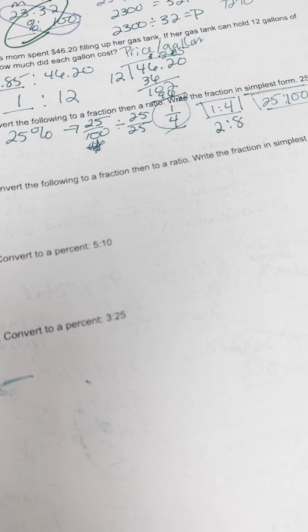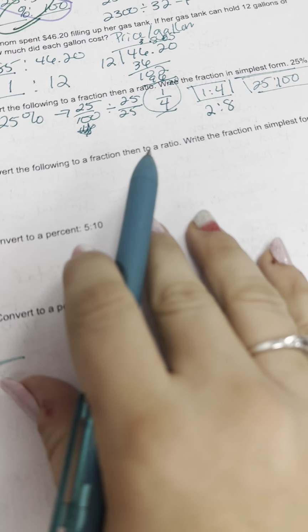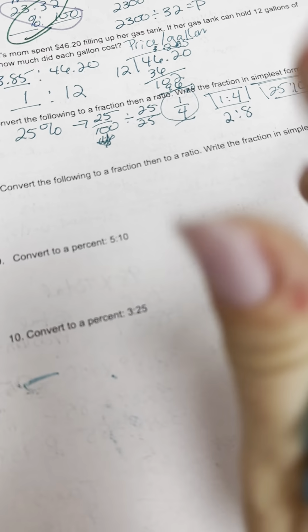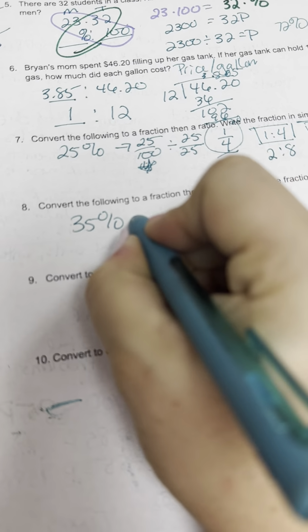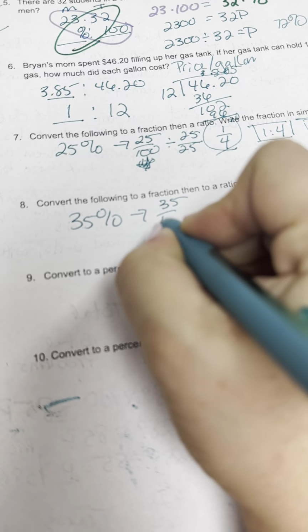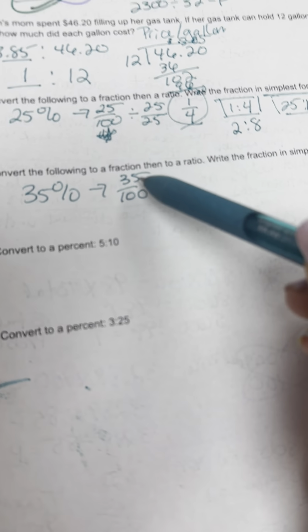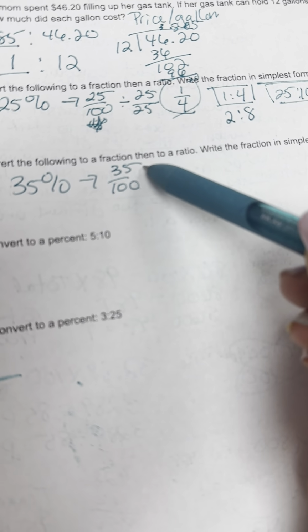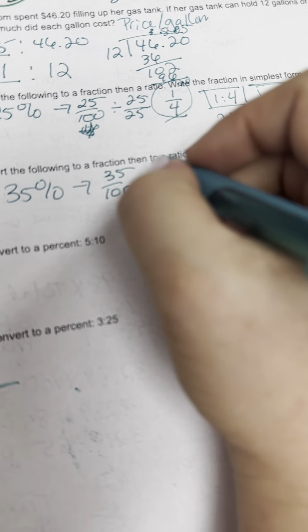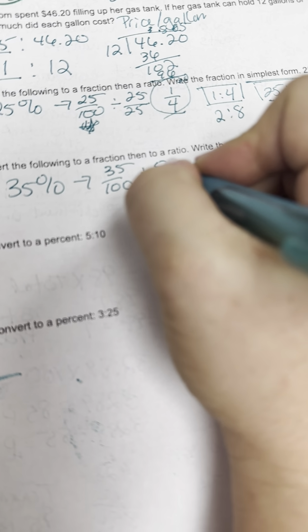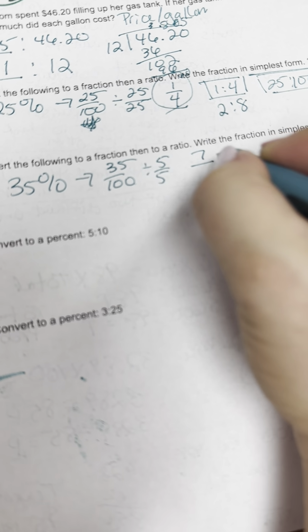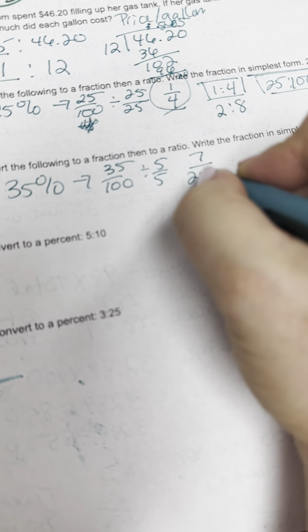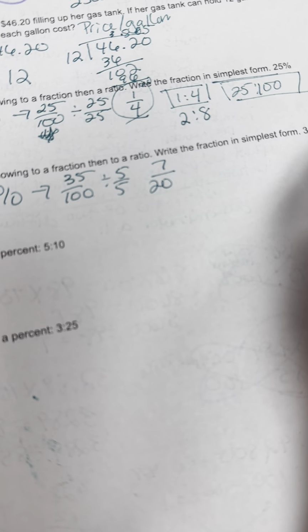Okay, here we have convert the following to a fraction, then to a ratio, write the fraction in simplest form. So I have 35%. That starts out as 35 over 100. Both of these are multiples of 5, so I can divide these by 5. 35 divided by 5 is 7. 100 divided by 5 is 20. So that is the simplest form.